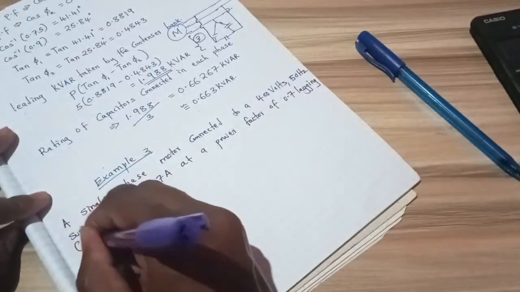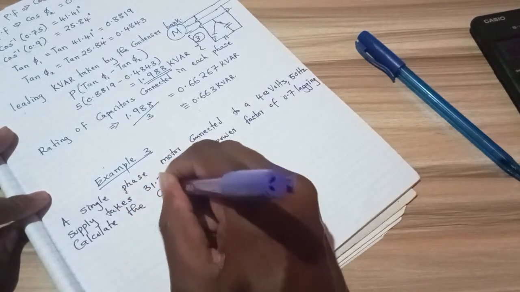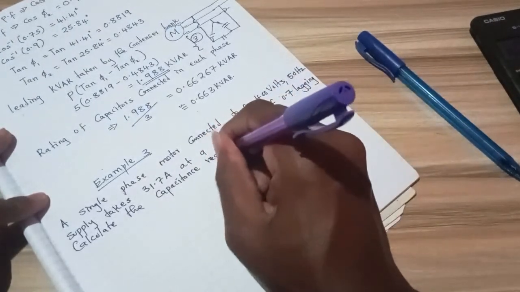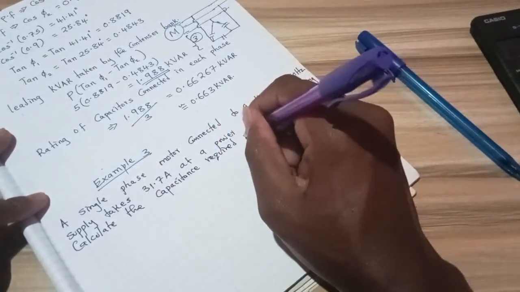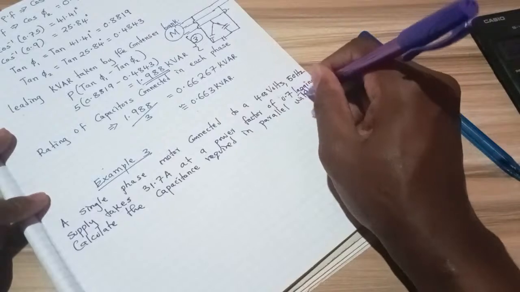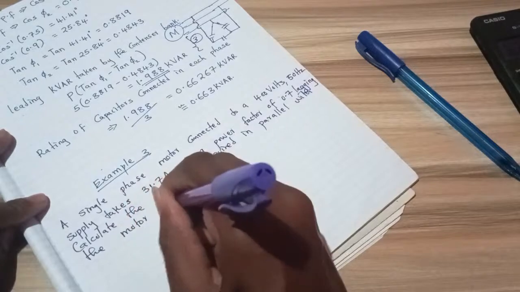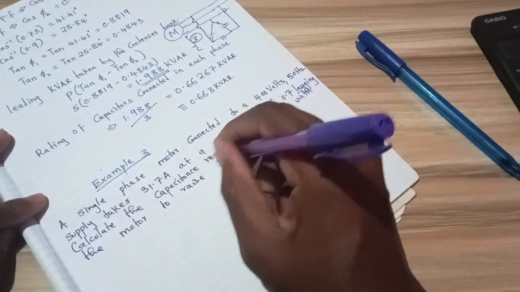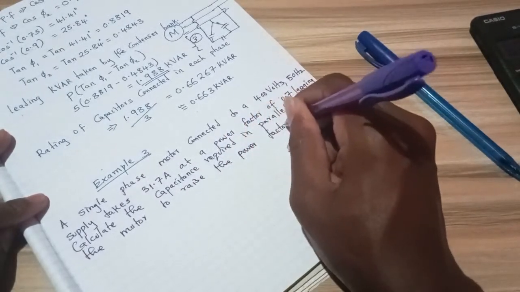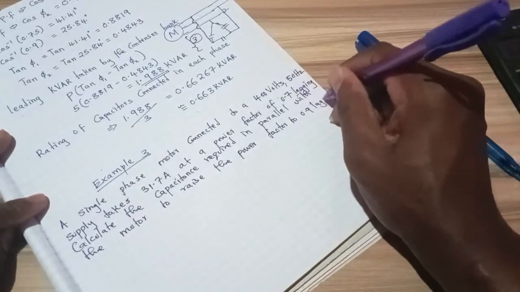So we are told to calculate the capacitance required in parallel with the motor to raise the power factor to 0.9 lagging.